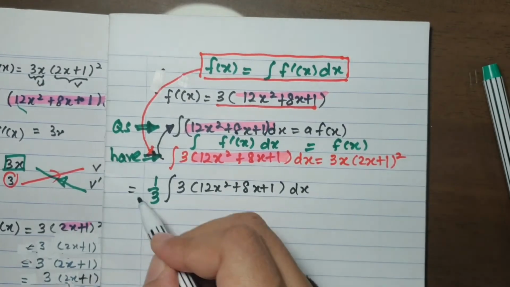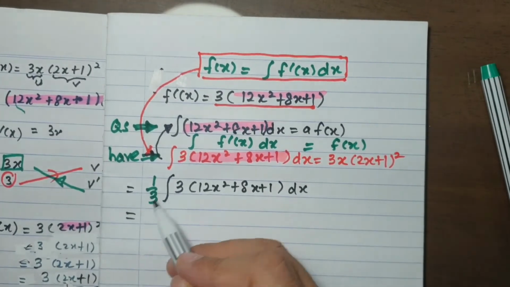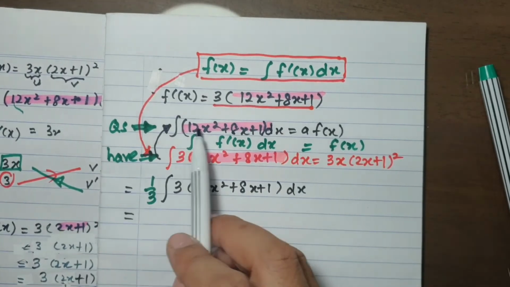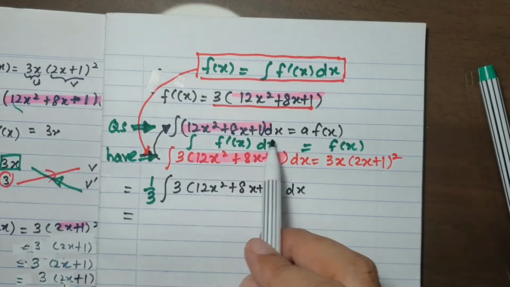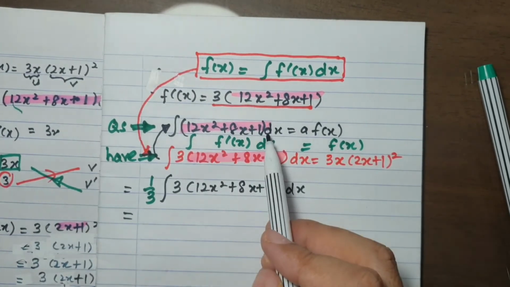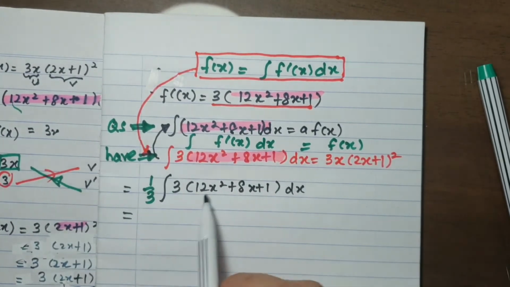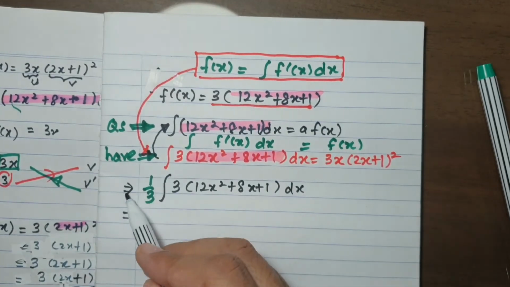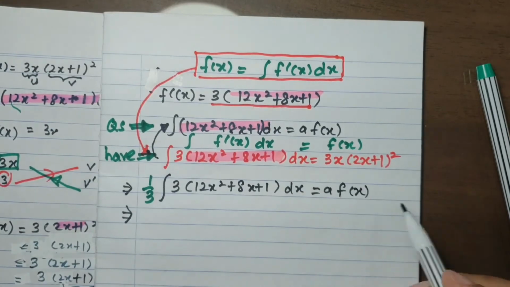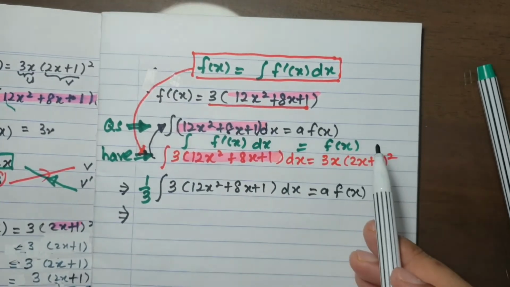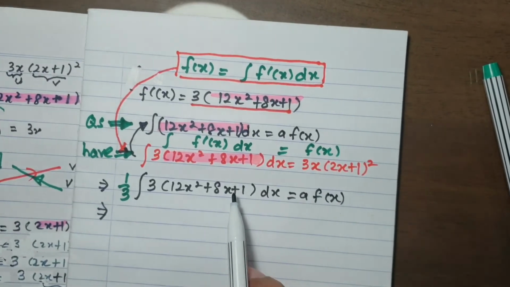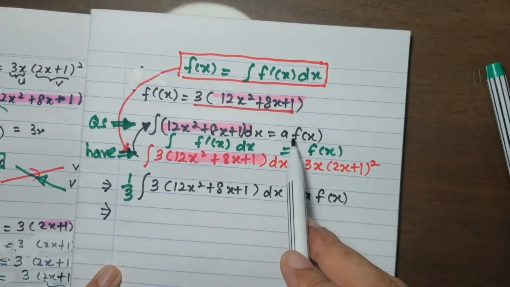Right? So then, after you simplify this, now you get back this. Okay, after you simplify this, you get back this one. Right or not? And this one is equal to A f x, based on the question. Okay, based on the question, this one is equal to this.